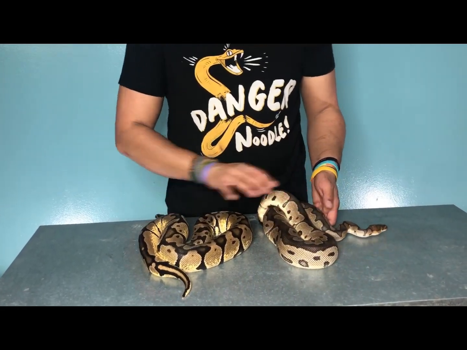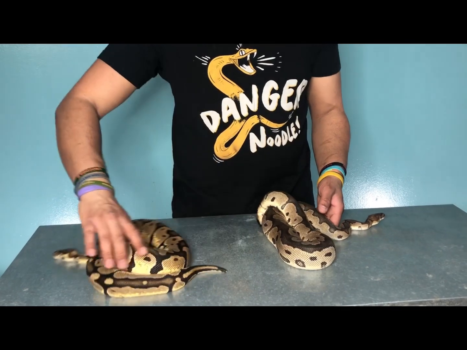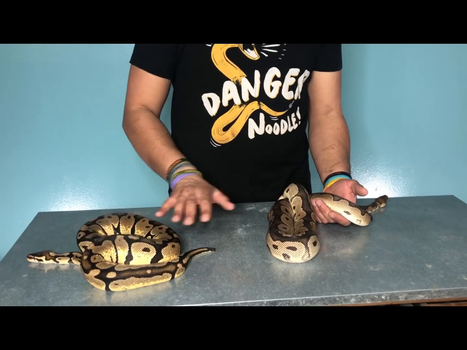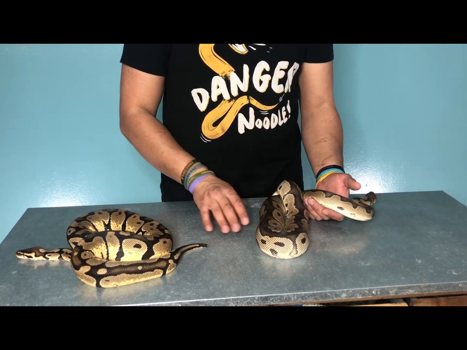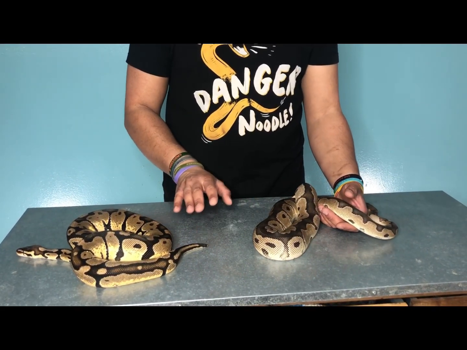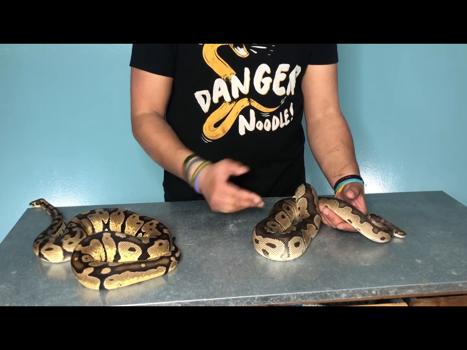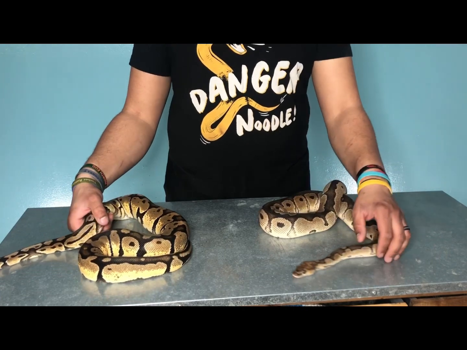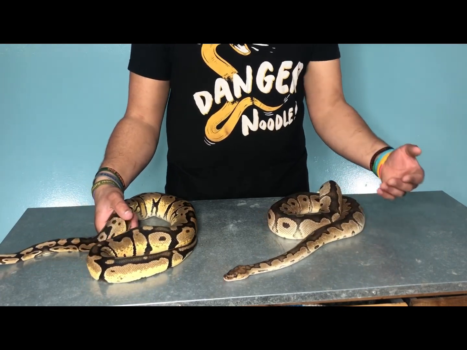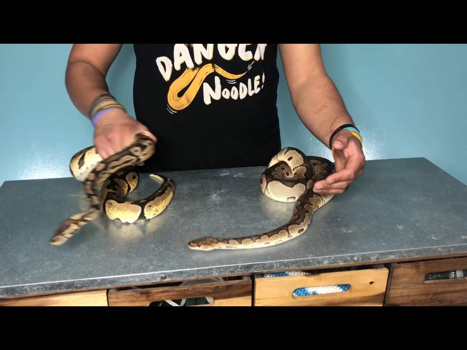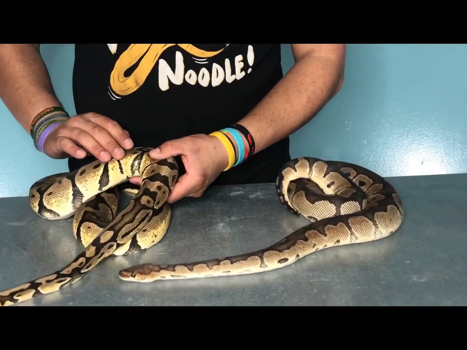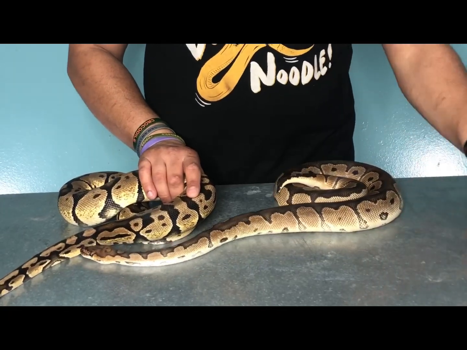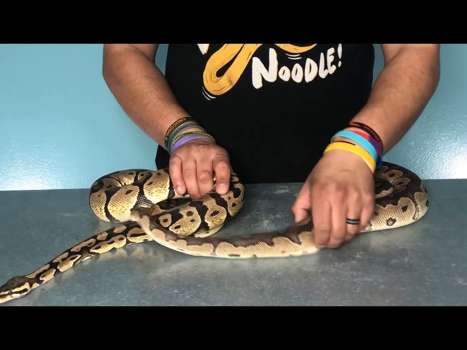To achieve that, you have to have pastel in one or both of the parents, because that's a codom, so just one of the parents needs to have it. And then both parents need to carry at least heterozygously the gene for clown. So for instance, this guy's parents were a super pastel het clown and a visual clown. Every single baby turned out looking like clown, and then half of the babies were visibly clown and the other half were just pastel. And that's how we got him.